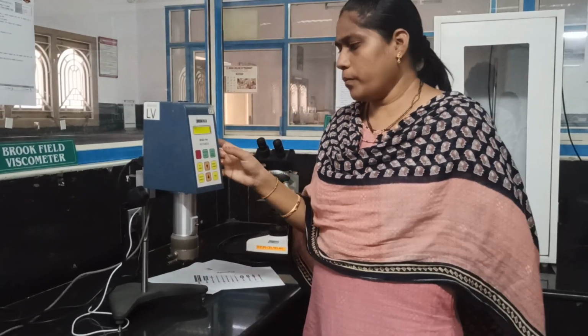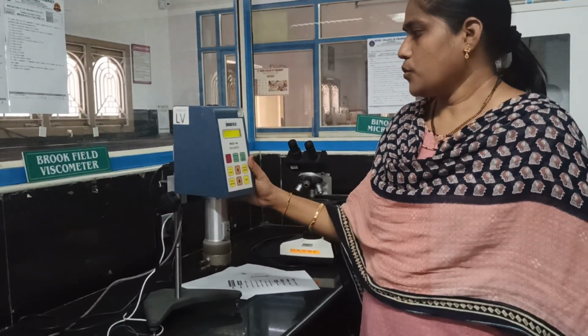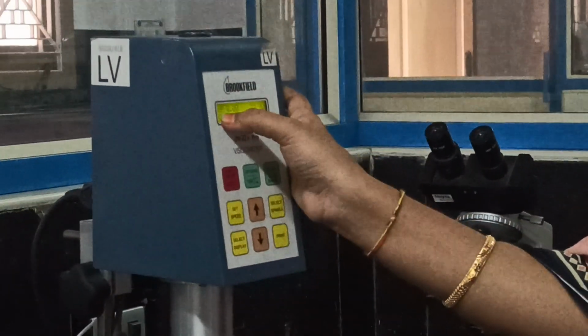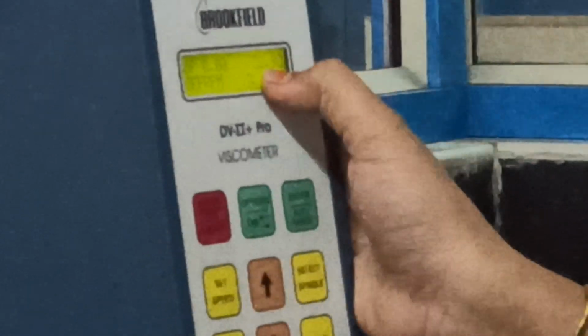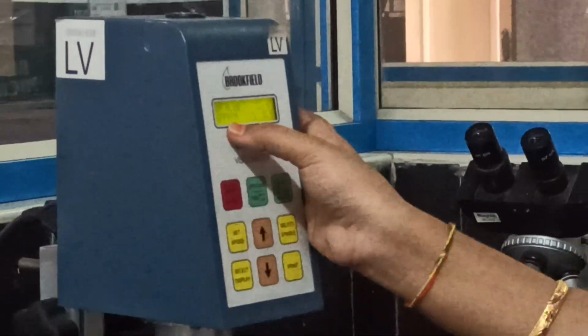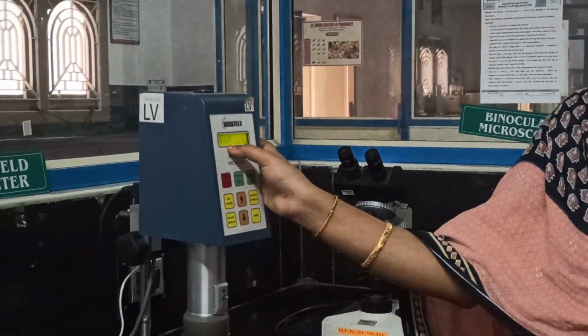Then we have to set the parameters. If you see the display, the first option is centipoise. The viscosity will be measured in centipoise. Here the temperature is 32.9 degrees centigrade, and here it will be RPM. Now it is in off mode, so RPM will be displayed here.